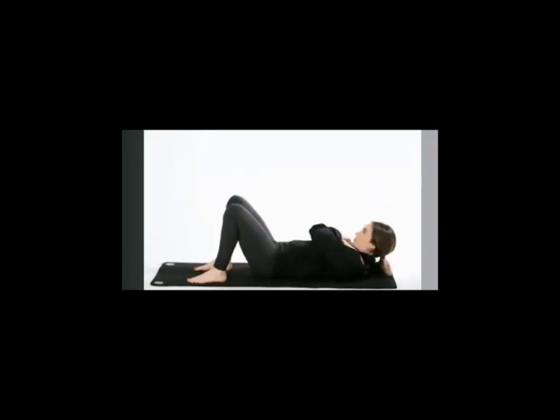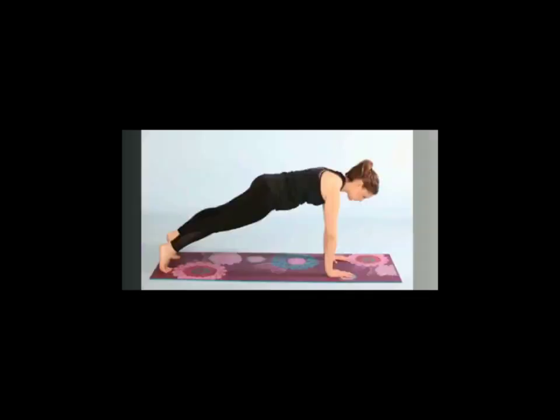So the second one is crunches. Crunches are the classic core strengthening move. The act of lifting your upper body works on abdominal muscles. If you have lower back pain, do the crunches with care. Move slowly and start with just a repetition. So like this, you can do one set of 8 to 12 repetitions.